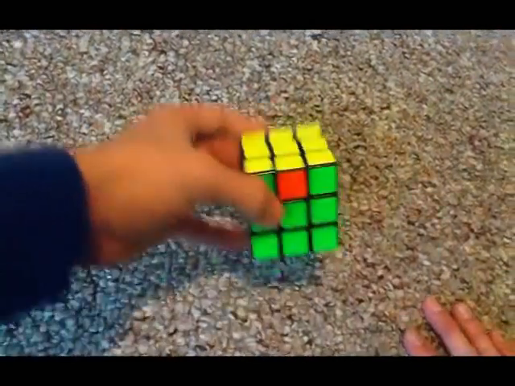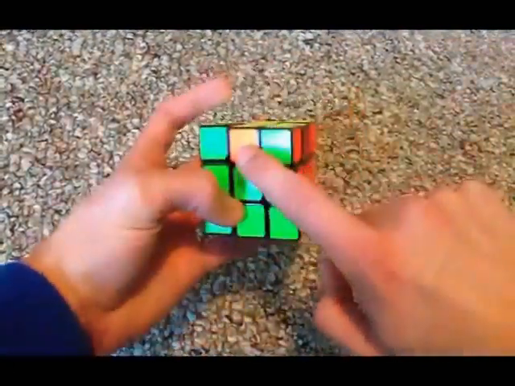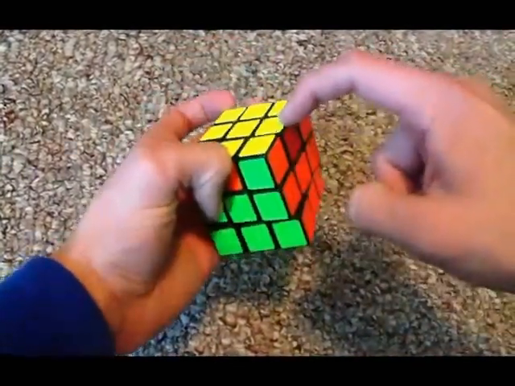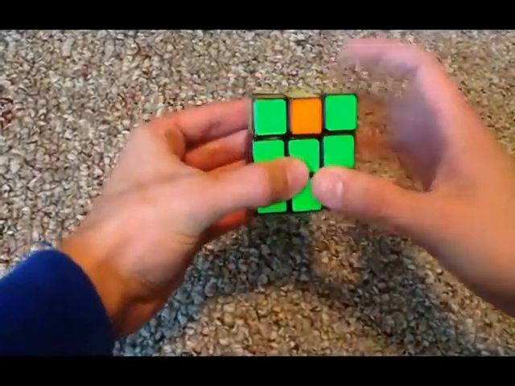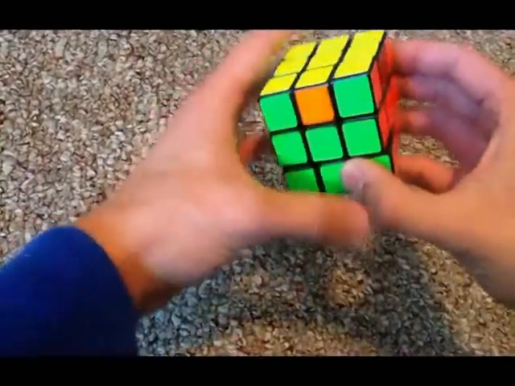So the algorithm's going to look something like this. Well, first of all, this is orange. You're trying to get these middle pieces to go counterclockwise. The green needs to go here, the orange needs to go here, and the red needs to go here. So there's two of these algorithms. One is the reversed version of it.